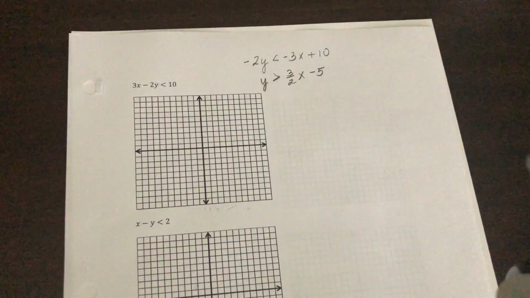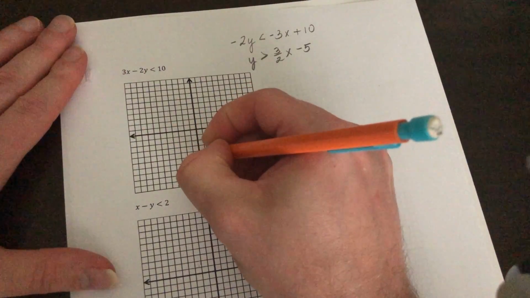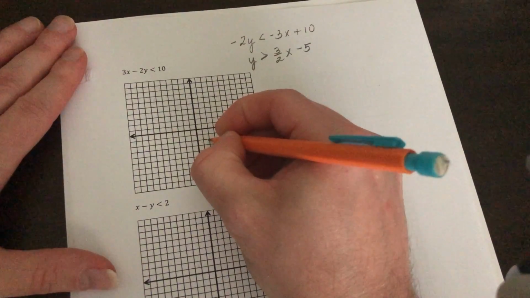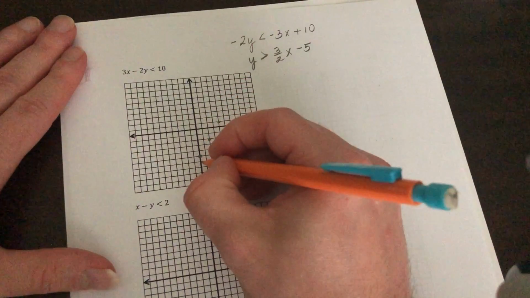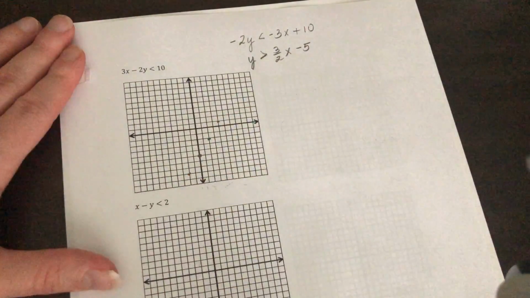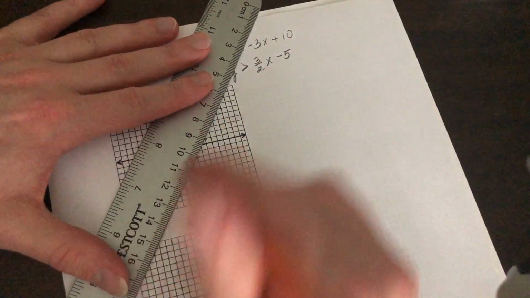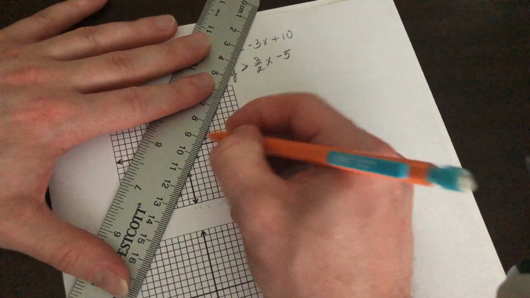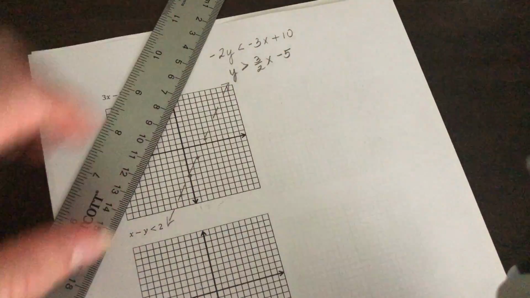Okay, so we're going to start at our y-intercept, negative 5, and I'm going to go up 3 over 2, up 3 over 2, up 3 over 2. Now this is going to be a dashed line because there's no equal to sign. So we'll just try and make a dashed line. Some of you like to draw it and then erase. That's fine with me, I'm not picky.